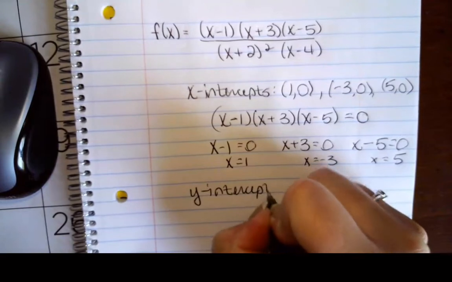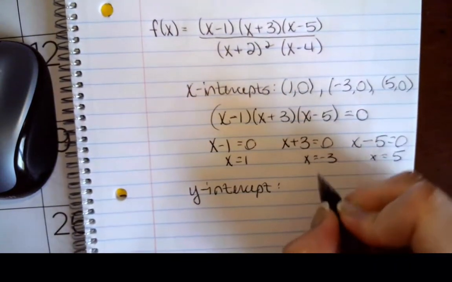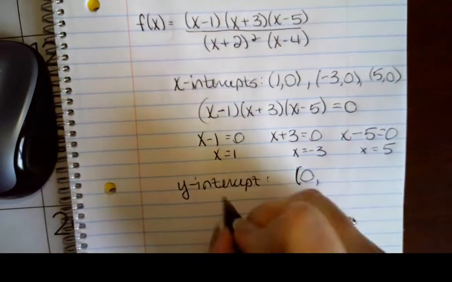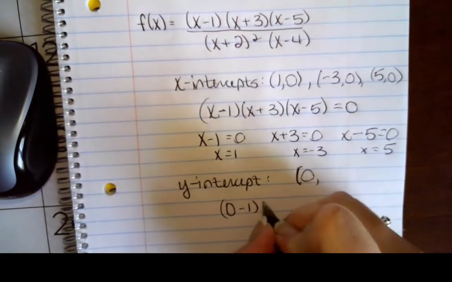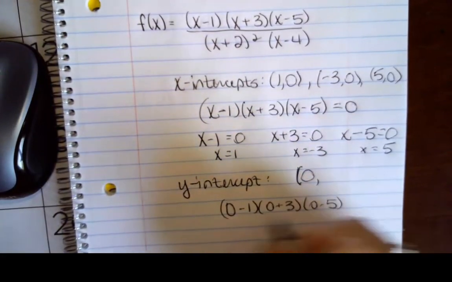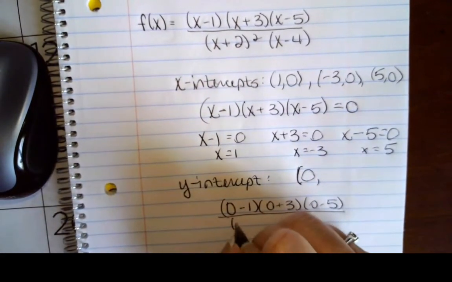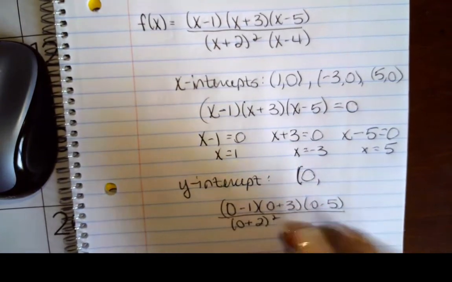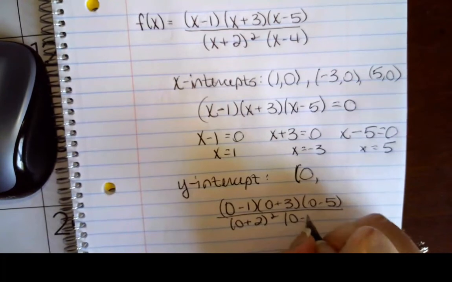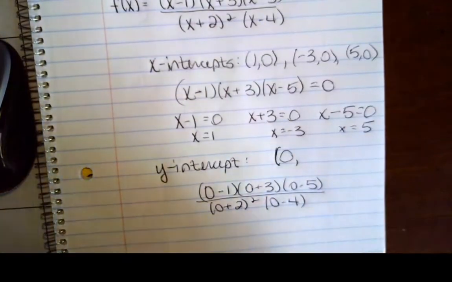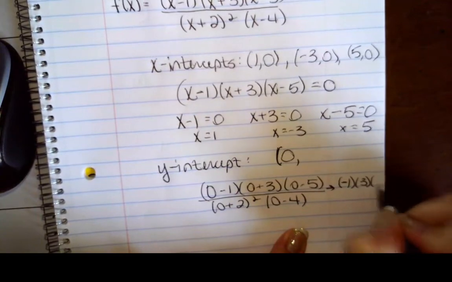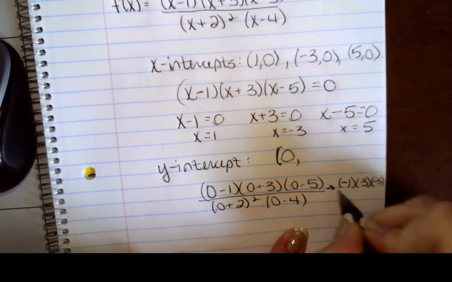Now we're going to find the y-intercept. How do I find the y-intercept? I very carefully substitute in a 0 for x, and I see what pops out. So it gives me a 0 minus 1, a 0 plus 3, a 0 minus 5, over a 0 plus 2 squared, 0 minus 4. So working at that, that's going to give me a -1 times a 3 times a -5.